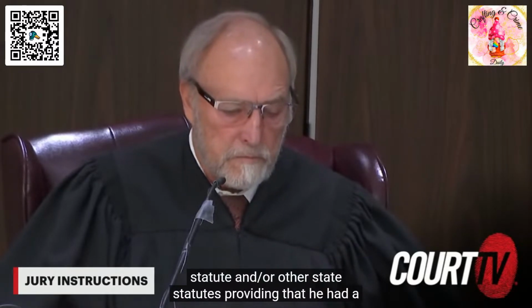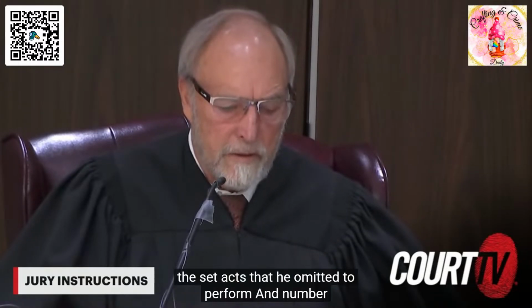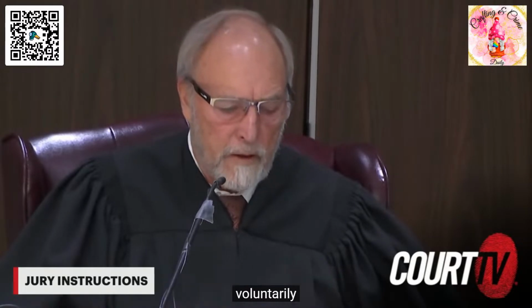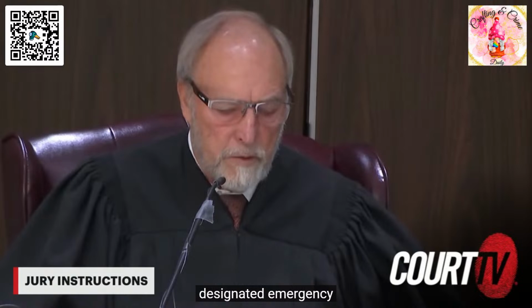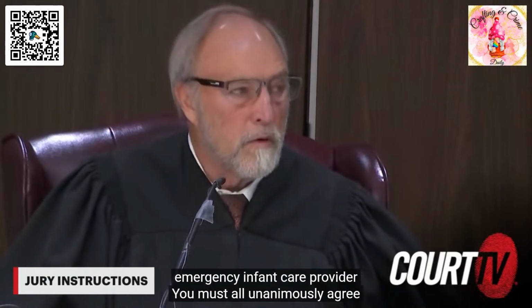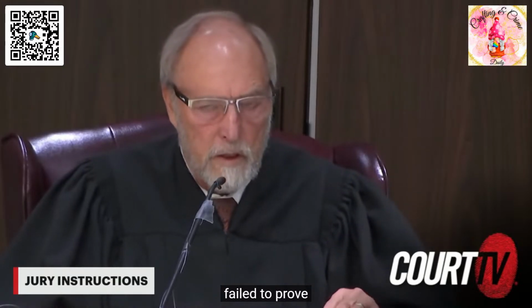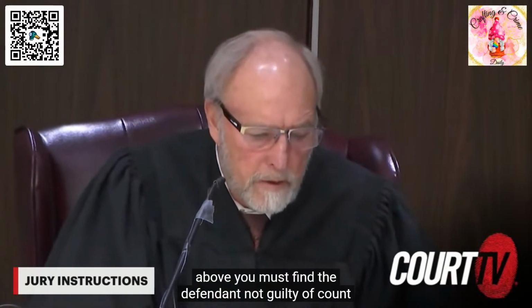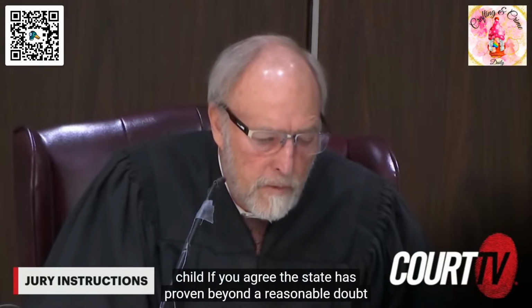And number 6, the defendant's conduct was not a voluntary delivery of Jose Manuel Flores Jr. to a designated emergency infant care provider. You must all unanimously agree on the elements listed above. If you agree the state has failed to prove beyond a reasonable doubt one or more of the elements listed above, you must find the defendant not guilty of count 1, endangering a child. If you agree the state has proven beyond a reasonable doubt each of the elements listed above, you must find the defendant guilty of count 1.